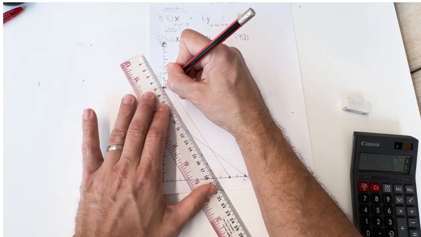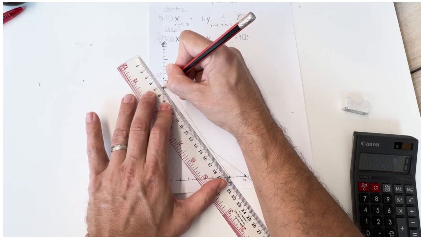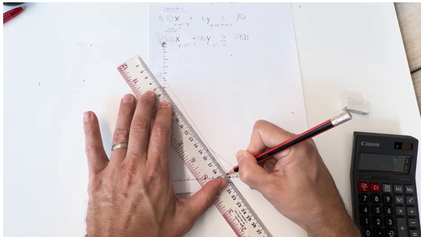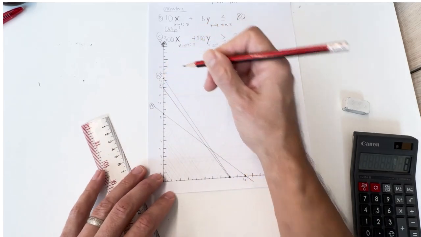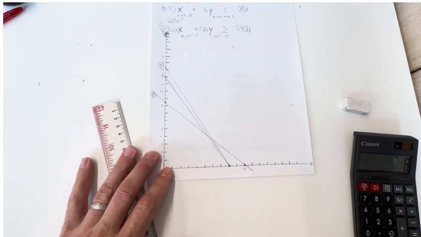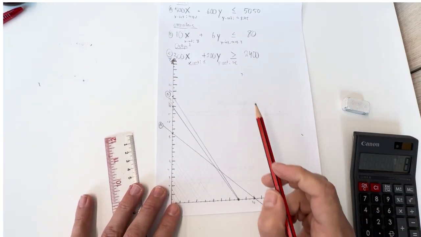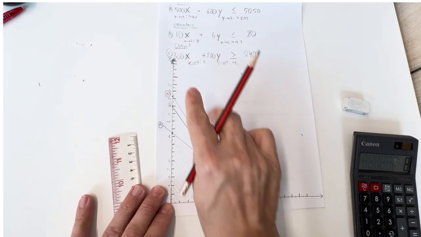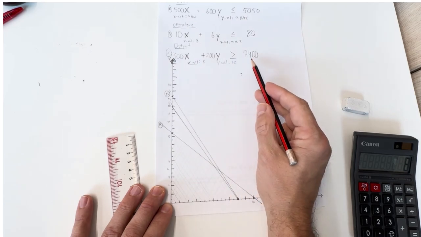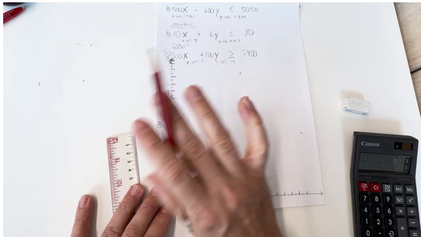Now this one we're going to be really mindful of, because watch what happens here. Now for C, I wonder if I should zoom in. Well, let's see what happens here. So for C, if I put in 0, 0, it says 0 is bigger than 2400. That's not true.